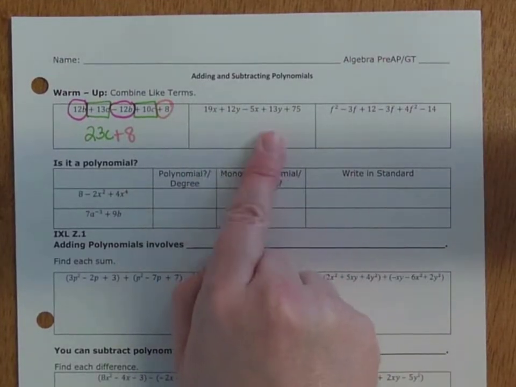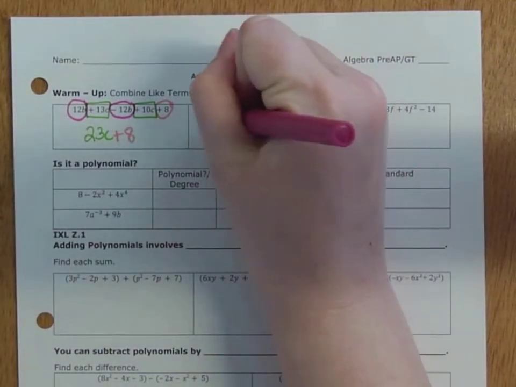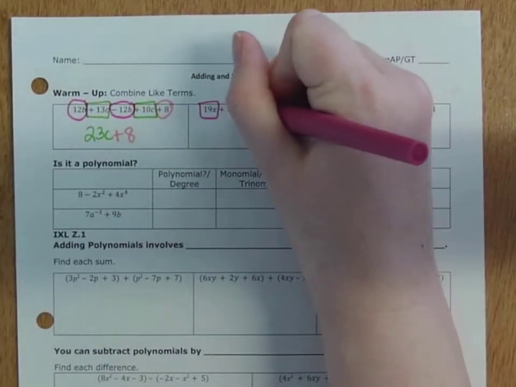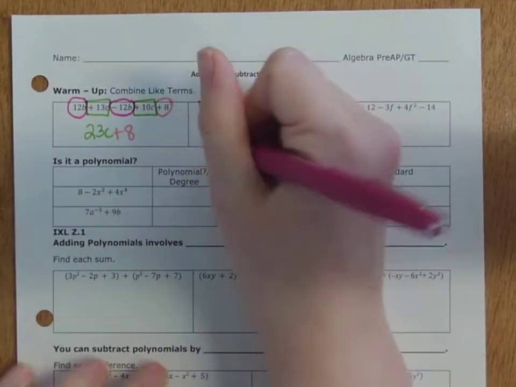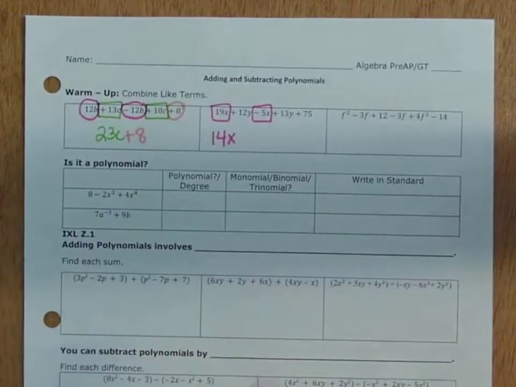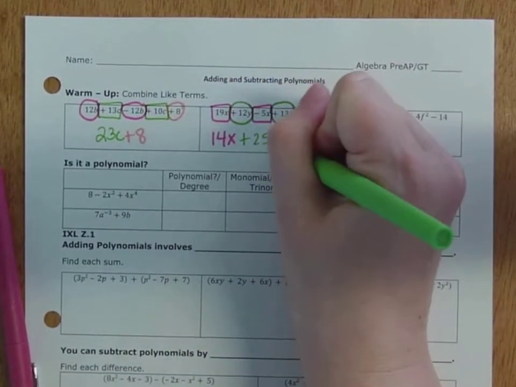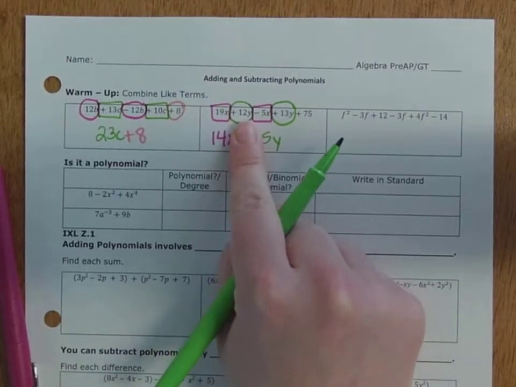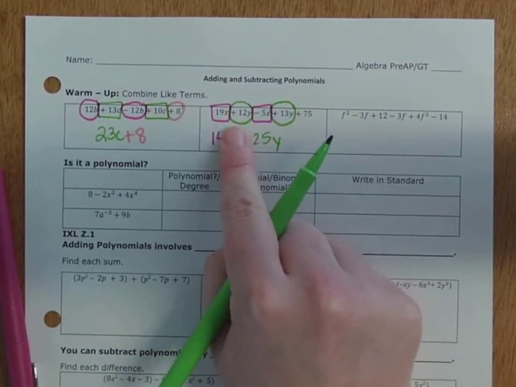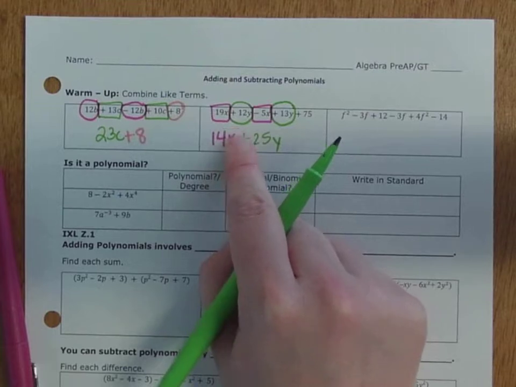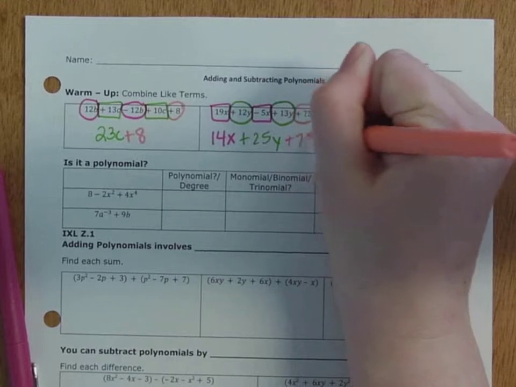So what will go first in this case? X. So if I have 19x and negative 5x, what does that make? 14x. 12y and 13y makes, and notice when I'm circling these terms to identify my like terms, I'm including the sign that's happening before the number. Okay? And then last we have plus 75.